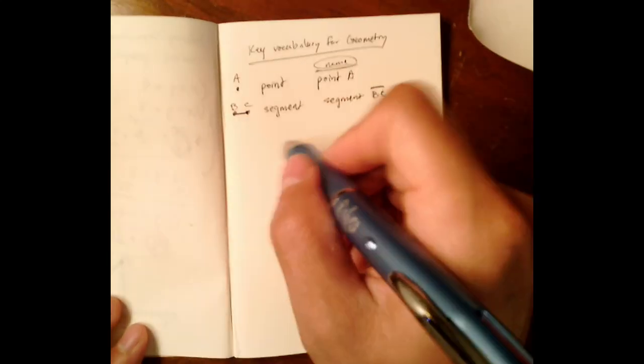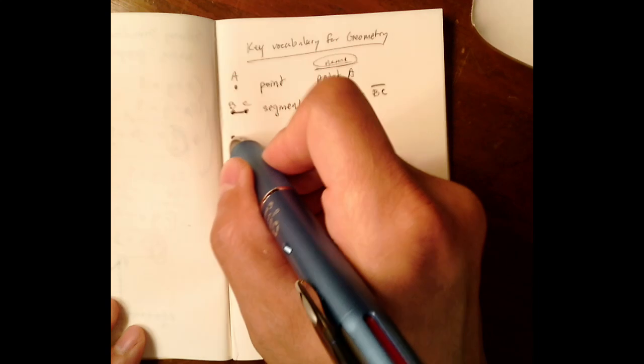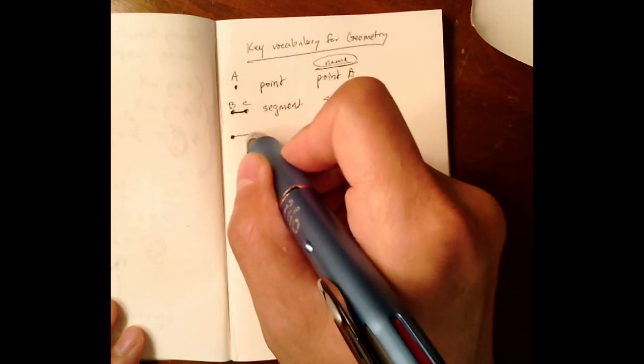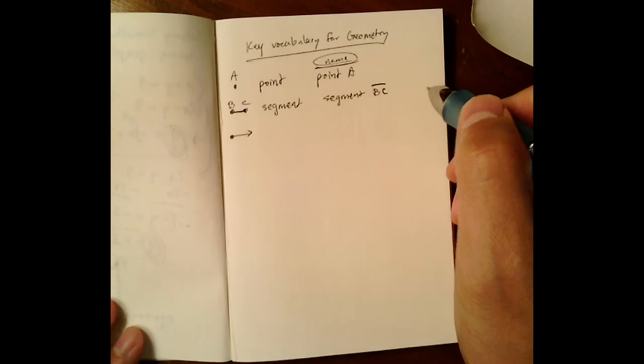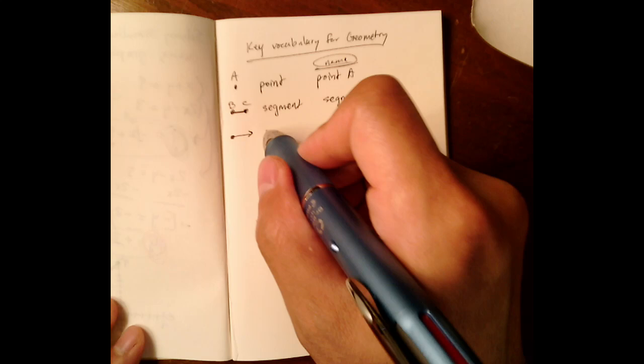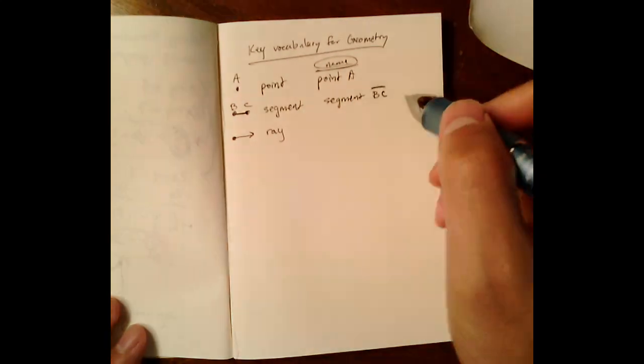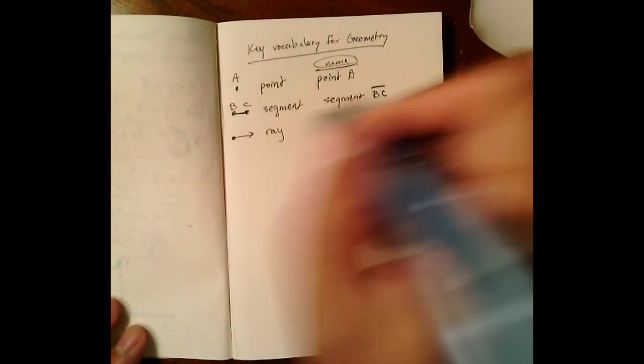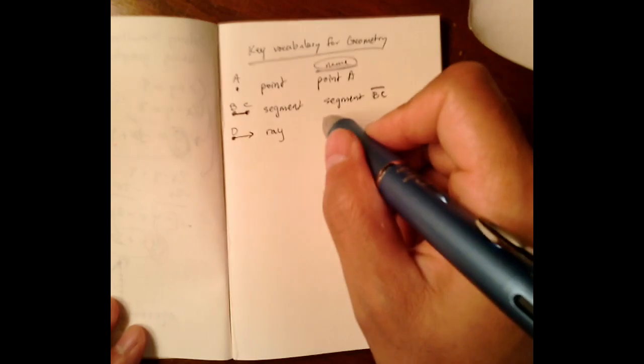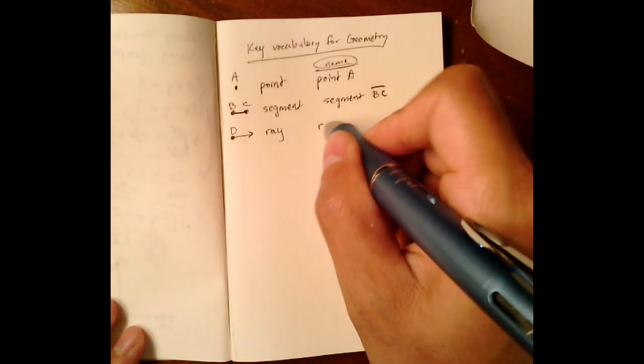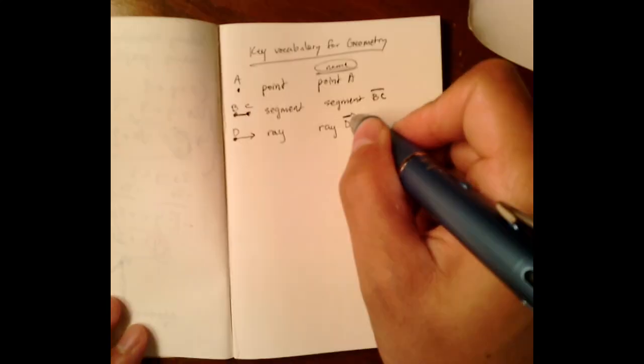Okay. Next, if we have a point and it goes in one direction for infinity, we call this a ray, right? Think of it as like a sun's ray. We'll call this D, and we label it as ray D. And again, over the letter, you would see an arrow that points in one direction.